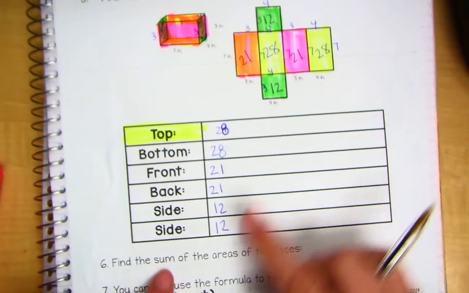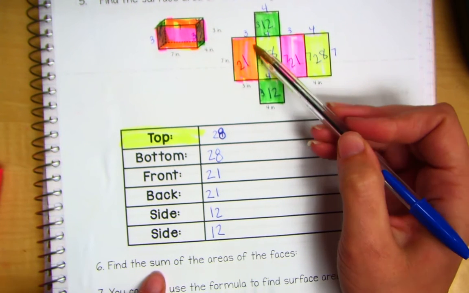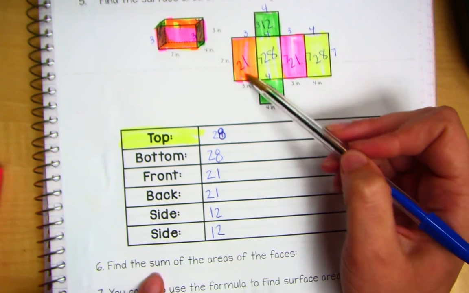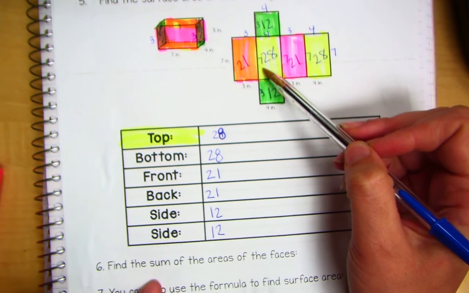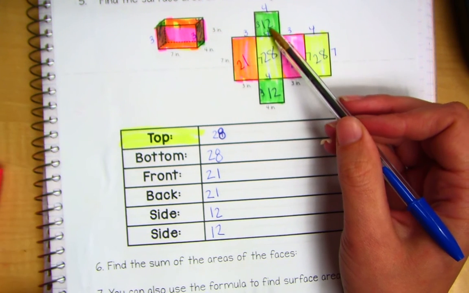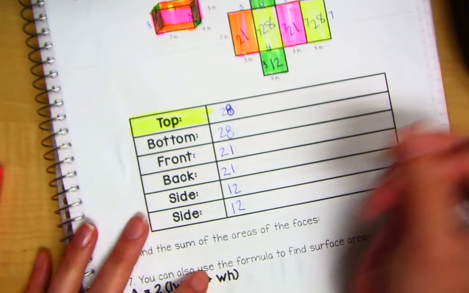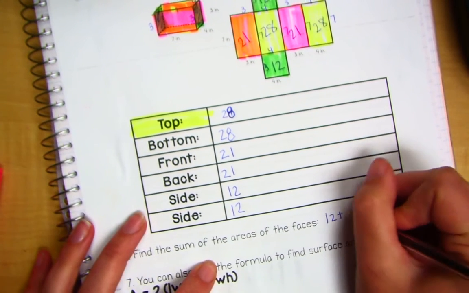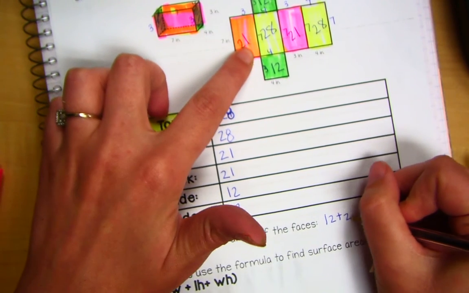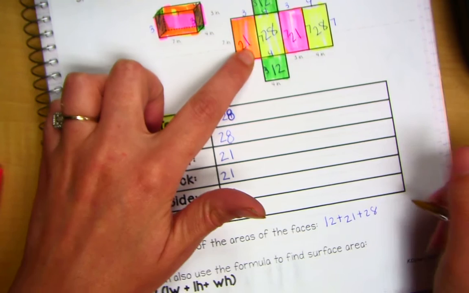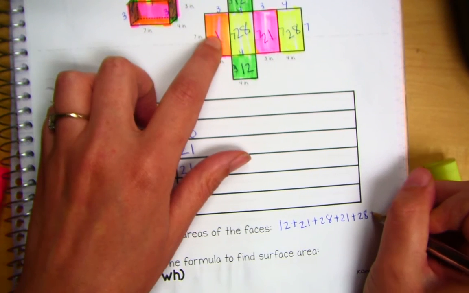Then what I do is you have to add all of these together, because this is just how much, let's say, cardboard I need to make this part of the box. Okay, and this is just how much cardboard I need to make the top of the box. But I need to know how much cardboard do I need to make the entire box. So I need to add all of these together. So I'm going to do 12 plus, I'm just going to go top to bottom. So 12 plus 21 plus 28 plus 21 plus 28 plus 12.